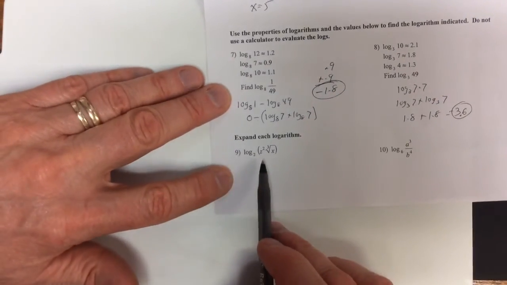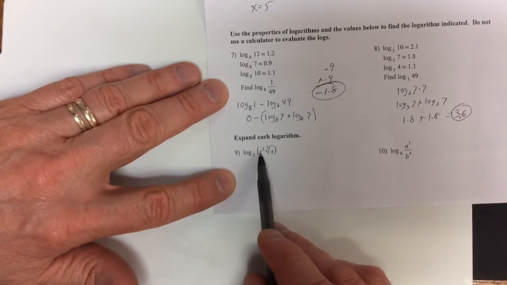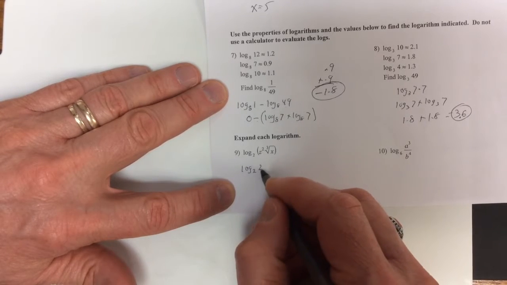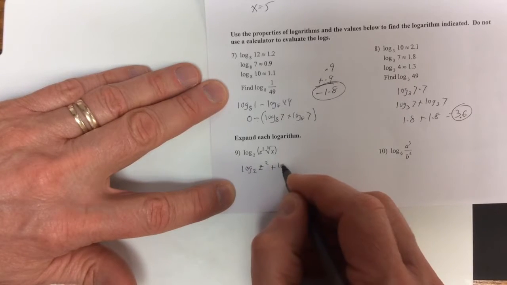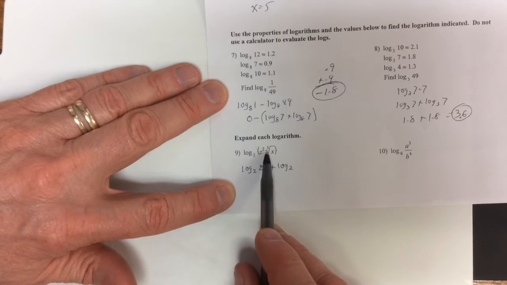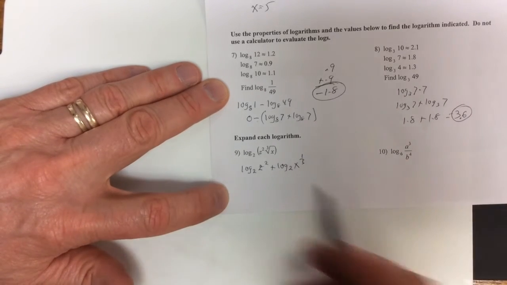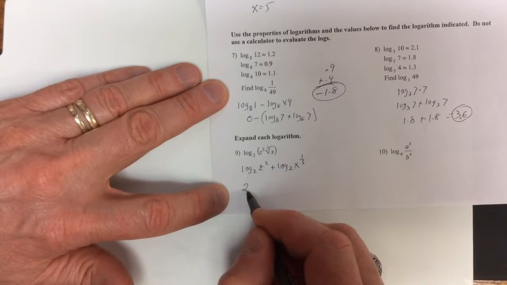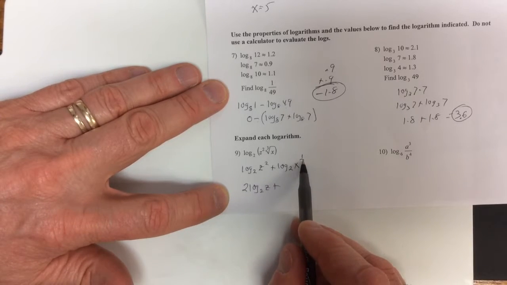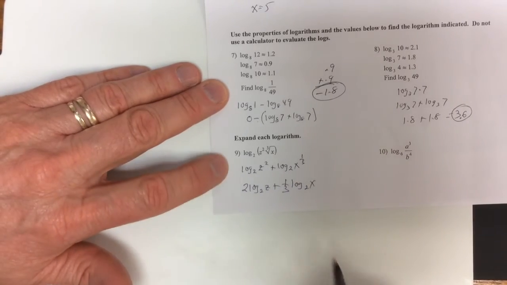I want to expand this logarithm. I am looking at this and I see a power, a product. So I'm going to do the product rule first. So log base 2 of z squared plus the log base 2 of, I'm going to think of this as a power. A cube root is x to the 1/3 power. I'm going to apply the power rule, take the 2 out front, so it's 2 log base 2 of z plus, again, power rule, where the 1/3 out front is 1/3 log base 2 of x, and that's done.